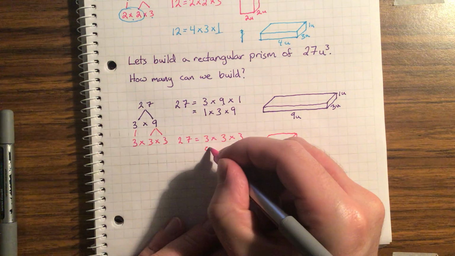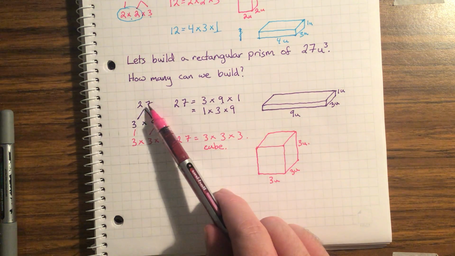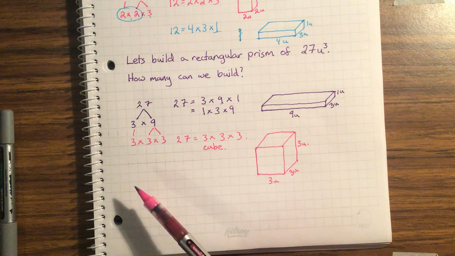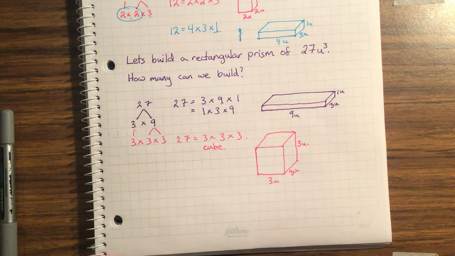This is called a cube. And 27 is a cubic number because 27 can be made into a perfect cube. So you should be able to take a number, like 27, and break it down into 3 numbers that multiply together to give us that one.